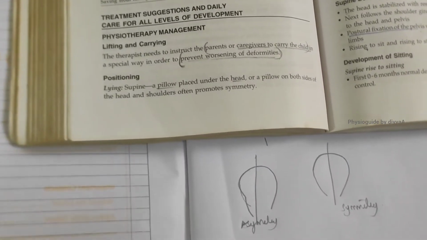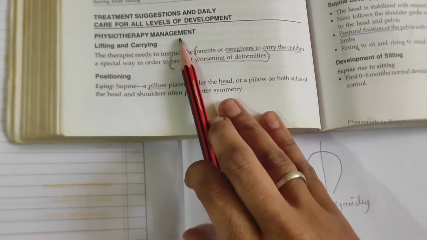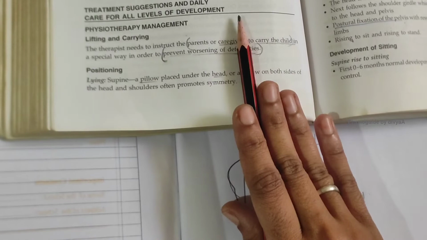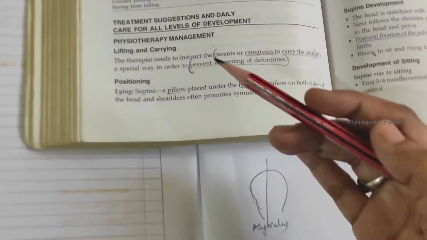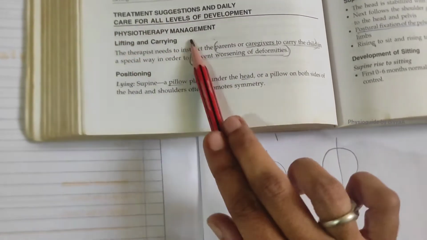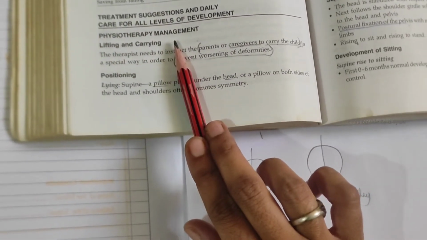Today I am going to teach about the physiotherapy management in cerebral palsy patients. In the previous video, I explained cerebral palsy clearly. In this video, I will detail the physiotherapy management, the physiotherapy treatment in these patients.